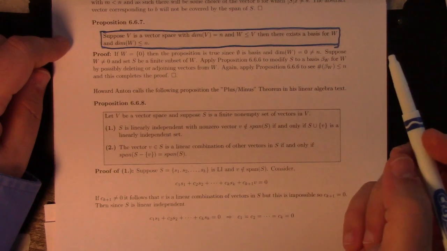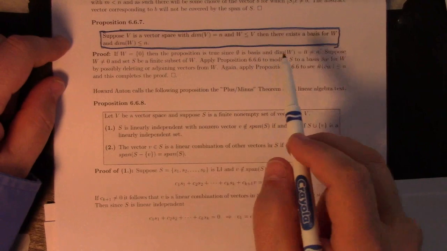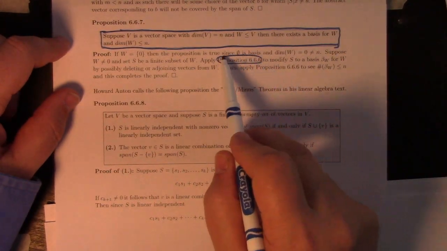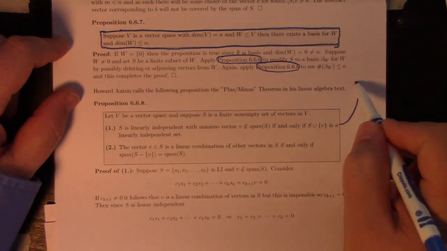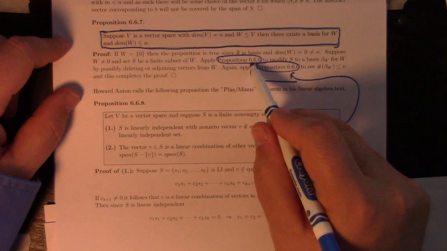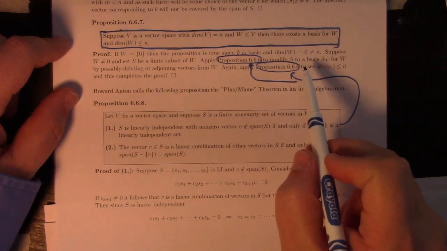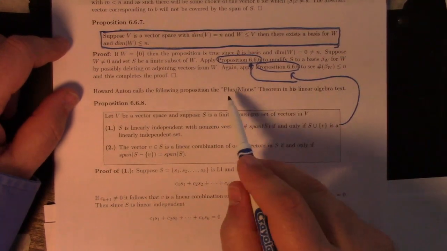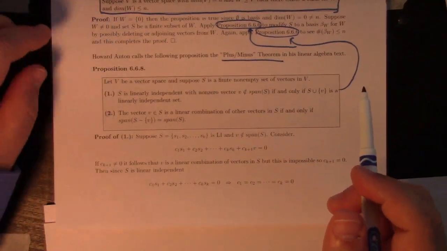Yeah, I think, well, I mean, yes, but I think maybe honestly, I mean, okay, it's not crazy, but I really think it makes more sense to use this one here, because the way we can modify a given set to a basis is to use this so-called plus-minus theorem down here.